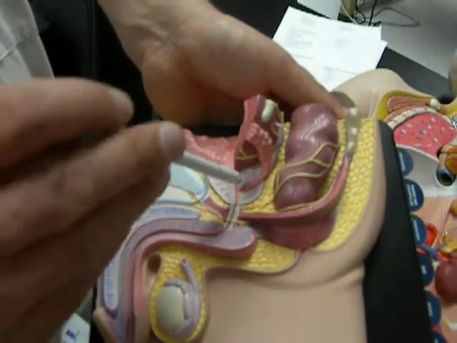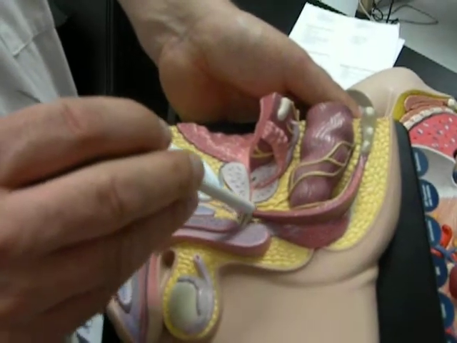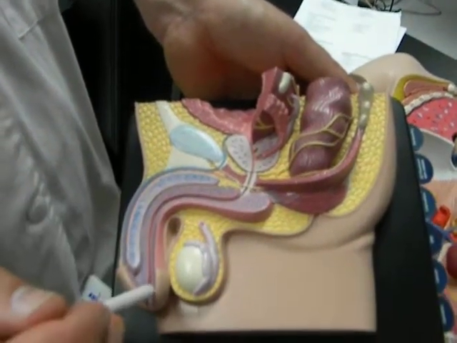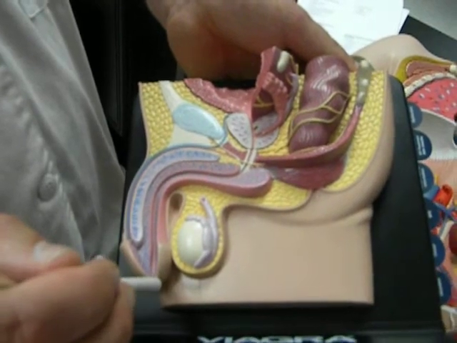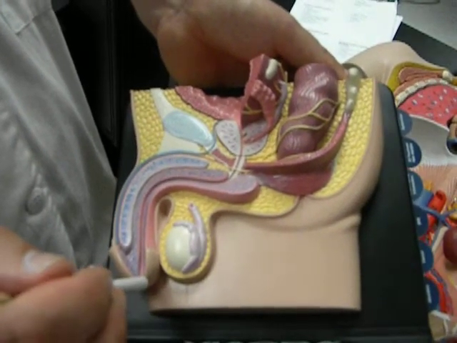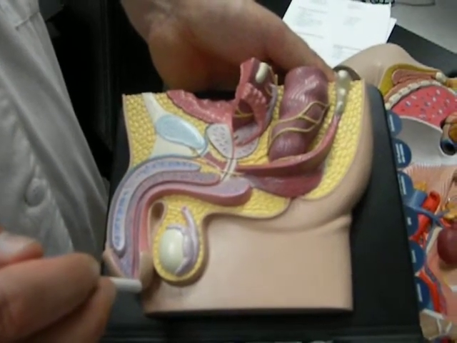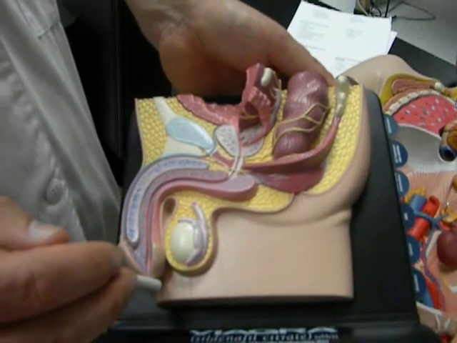Then we have a urethra. We have a prostatic urethra, membranous urethra, spongy urethra. Dumps out at the exterior urethral orifice. And let's see what else is on my list I want to cover. Okay, those are the main parts there.